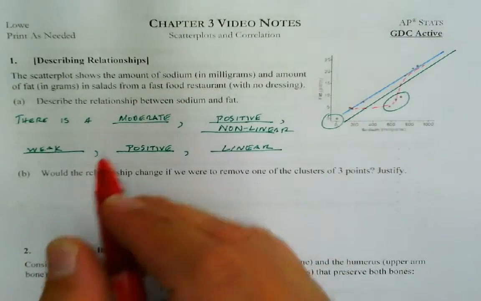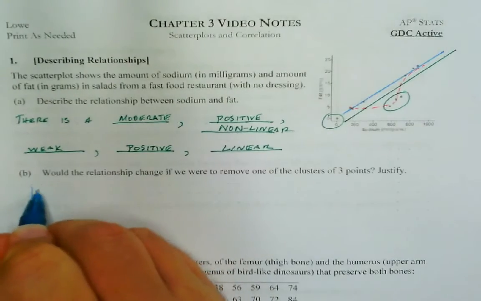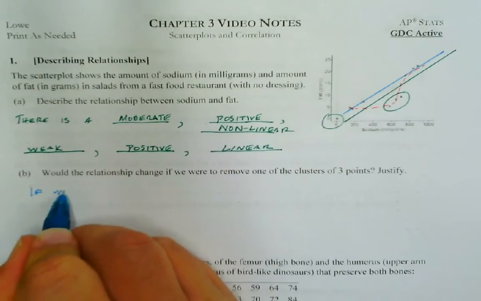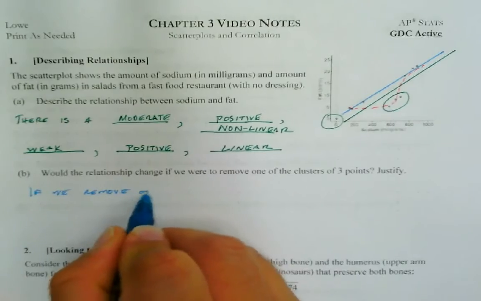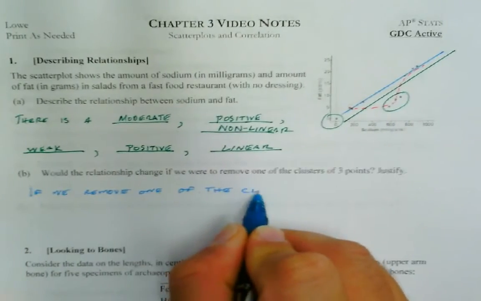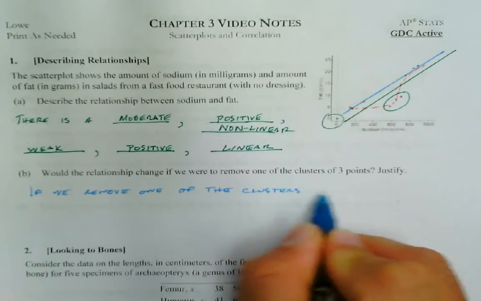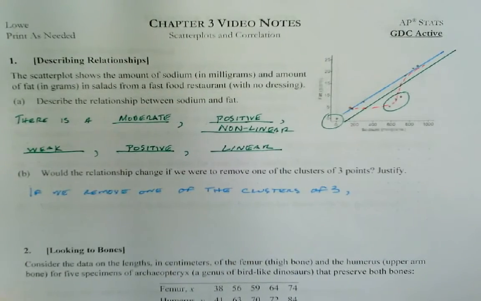So if we remove one of the clusters of 3, what would happen? How would we answer that?